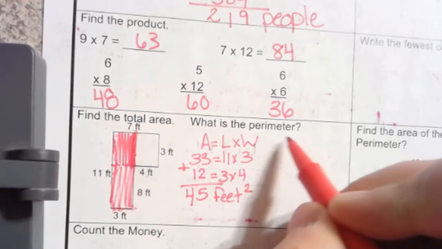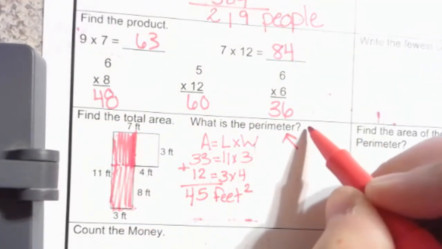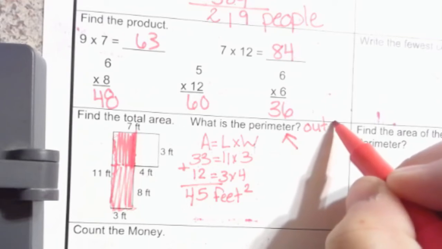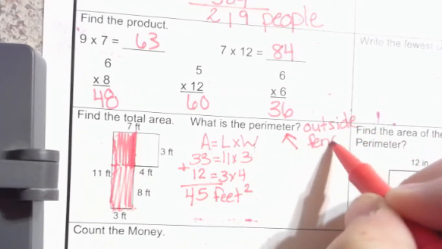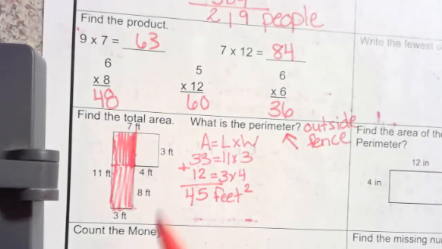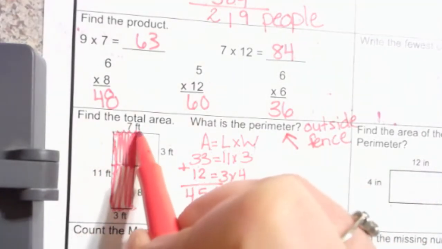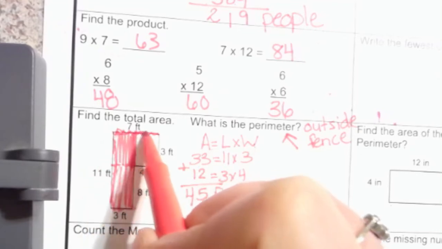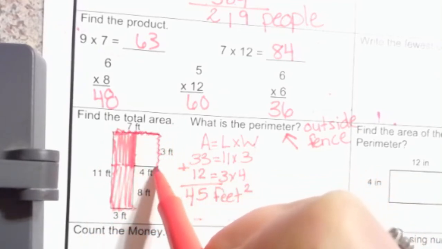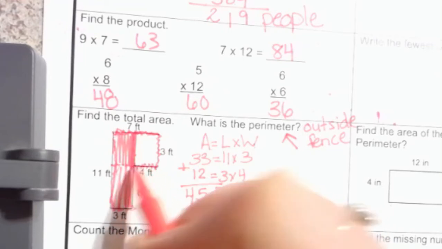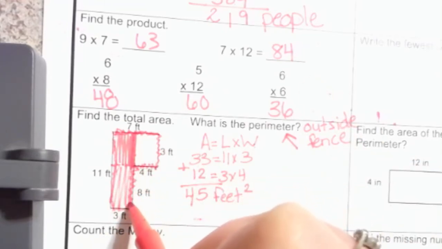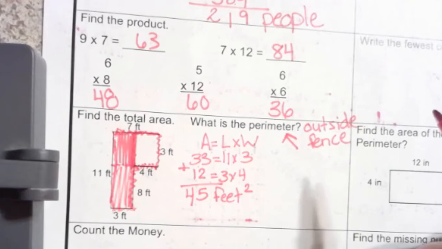Now let's look at perimeter. Perimeter is the outside. And we have to add all the sides. We also call the perimeter the fence. And so let's start up here and get the length of that fence. 7 plus 3 is 10. That gives us a group of 10. 10 plus 4 is 14. And 8 is 22. 22 plus 3 is 23. 24. 25.